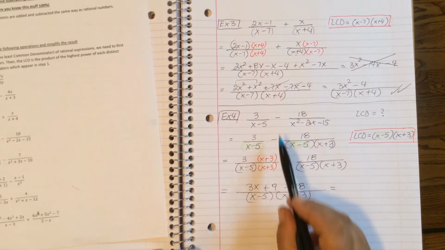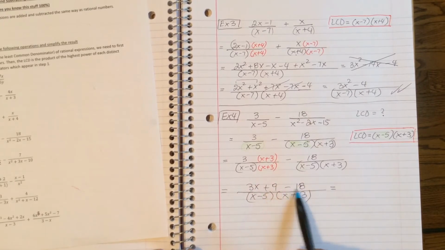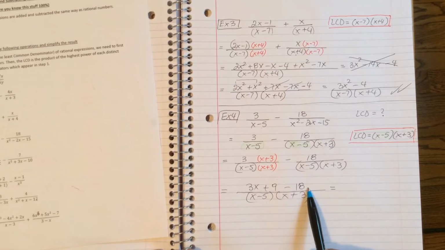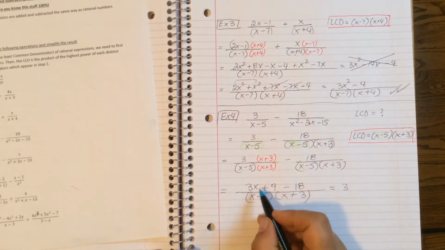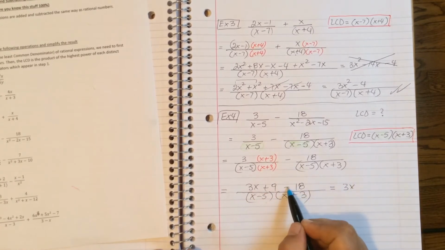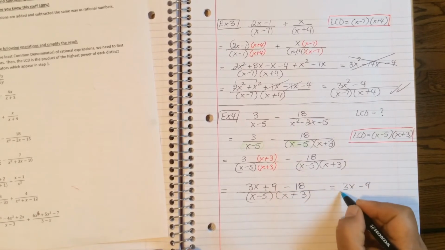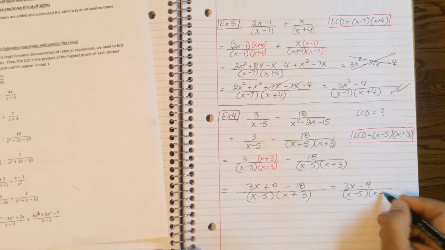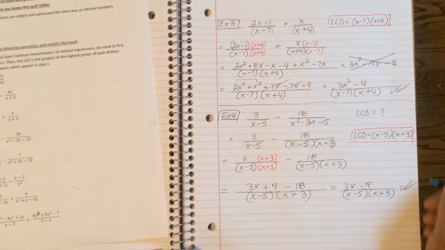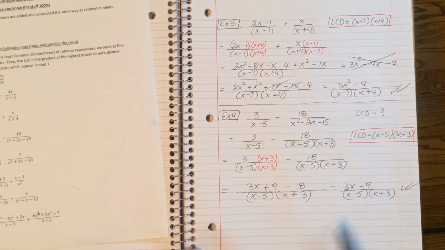Now this is the result from subtraction, and let me go and simplify. Yes, I have to combine here positive 9 and negative 18. This is subtraction. Subtract from 18, keep the sign of 18. So I have 3x minus, 18 minus 9, 9, over x minus 5, x plus 3. So I am done. Why? Because I cannot simplify further.